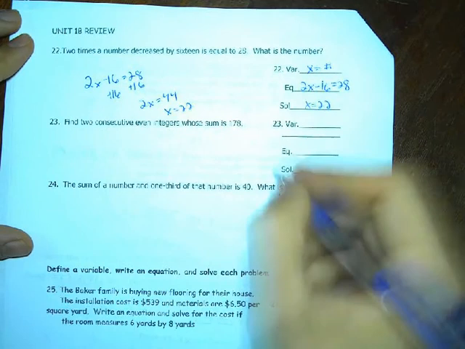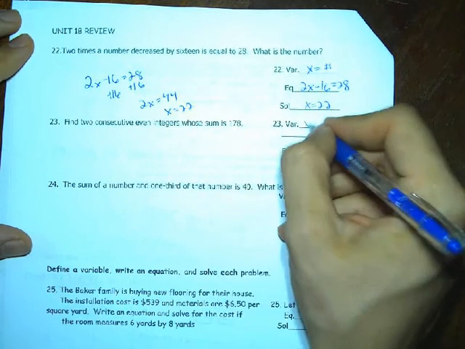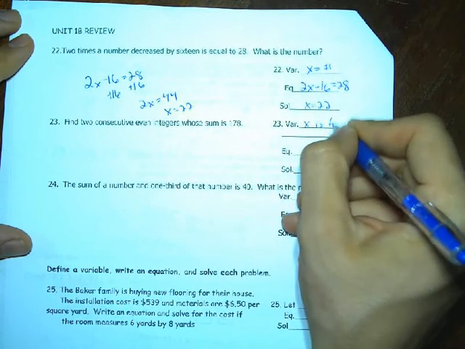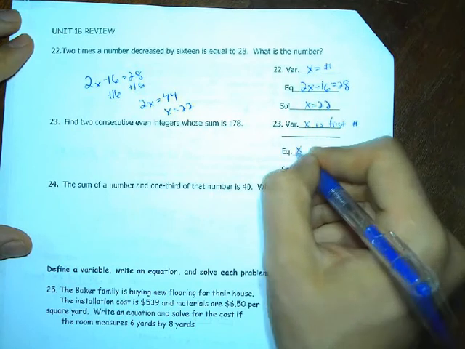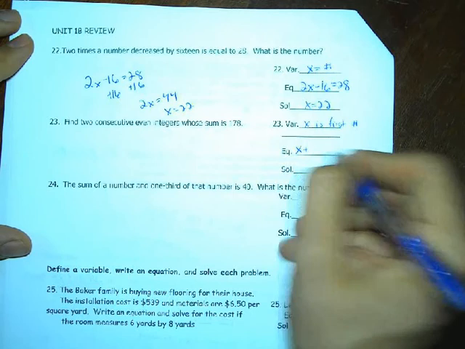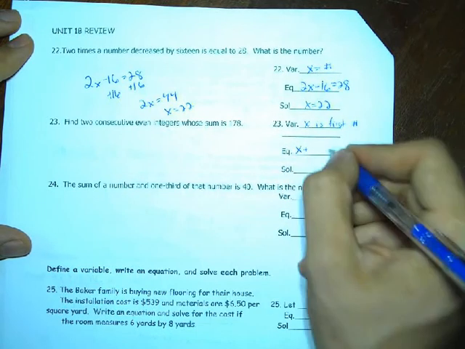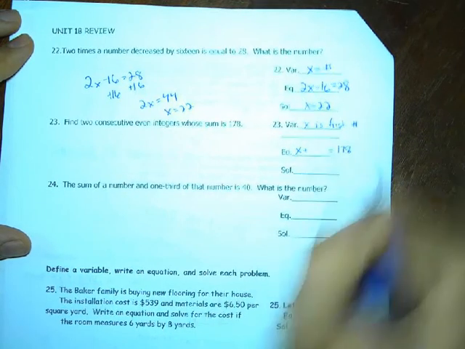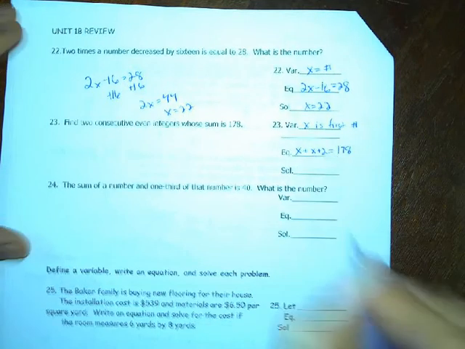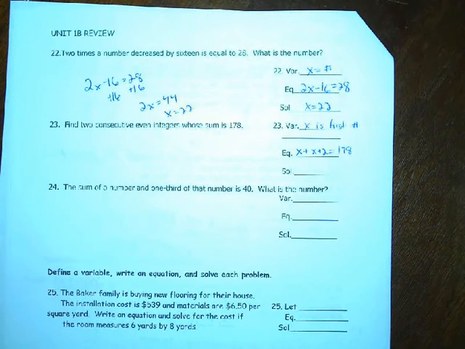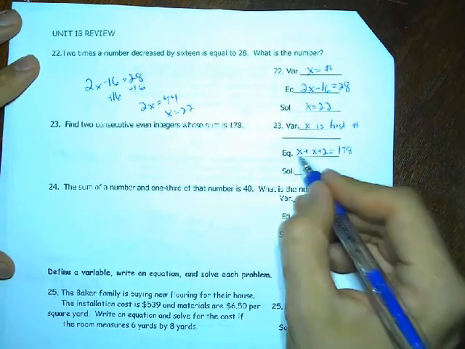Find two consecutive even integers whose sum is 168. So x is our first number. Now our equation, if x is the first number, and I add the second number because we want the sum, I need that sum to be 178. Well, the next number is x and then 2 more than that. You know, like 10 and 12, 24, 26, 36, 38. First number, 2 more than that.